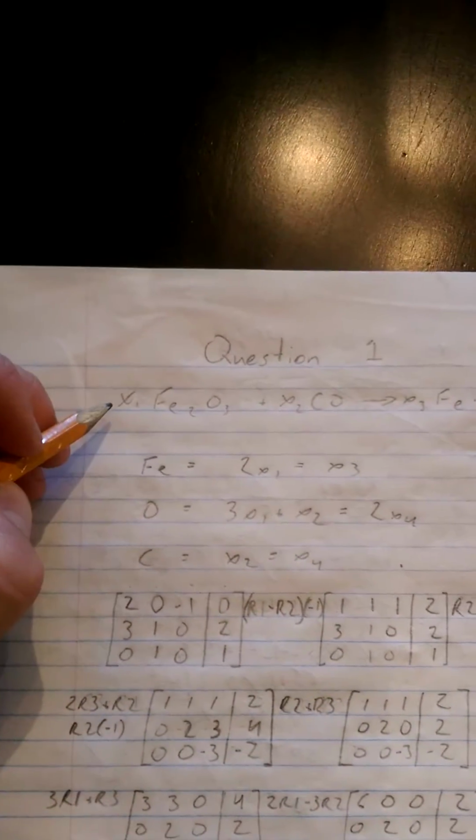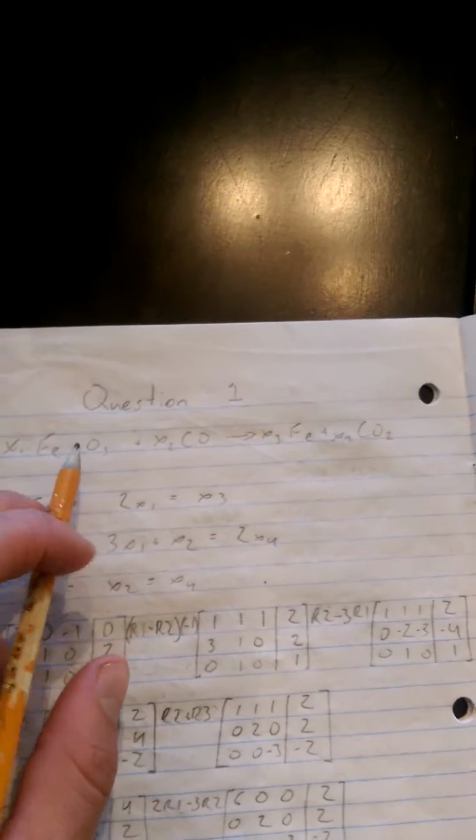Okay, question 1. In this question, I'm using matrices to balance this chemical equation. All right, let's see if I can focus here. Okay, so I have 4 terms here, okay? And you want each side to have the same amount of elements as each other.